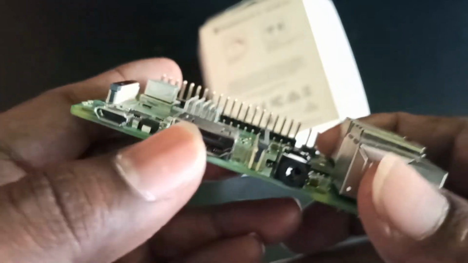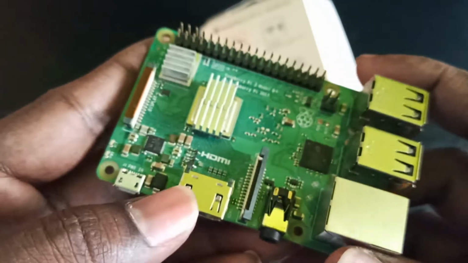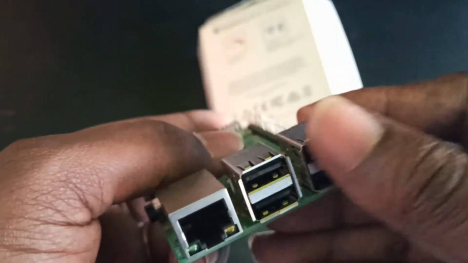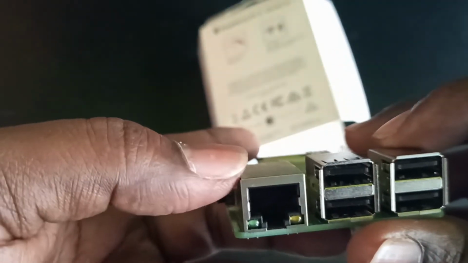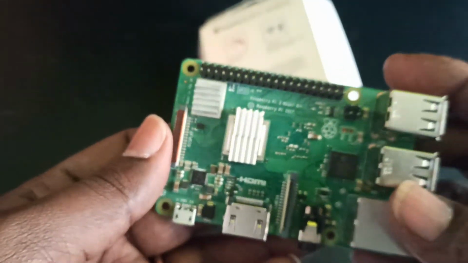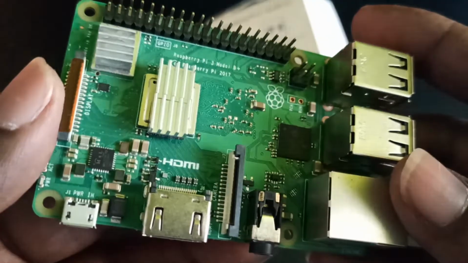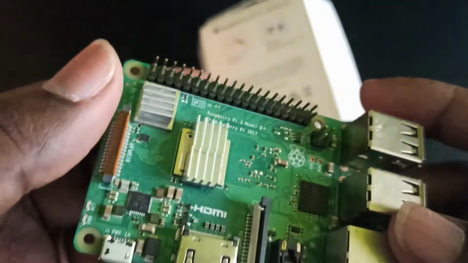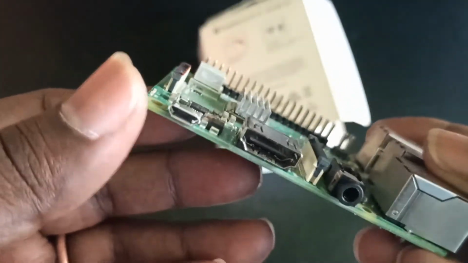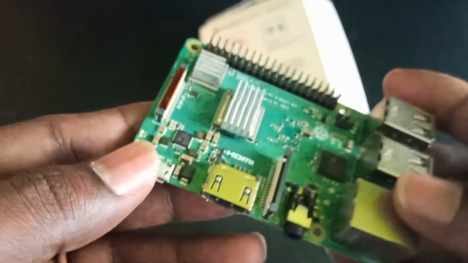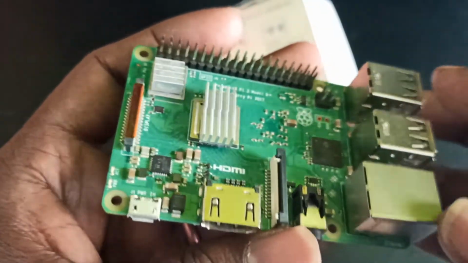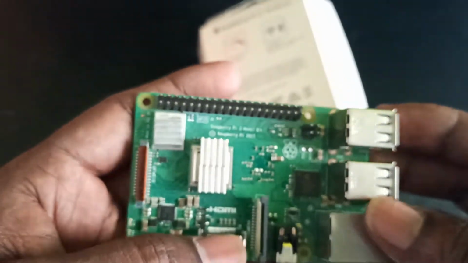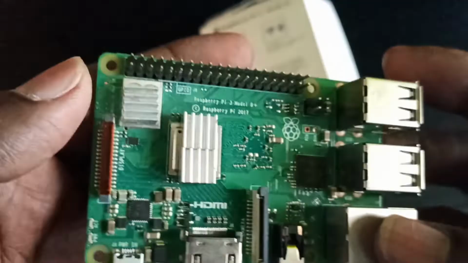You can see here this has an HDMI port, USB connections, and you can connect the network cable directly. It also has inbuilt Wi-Fi, so you can connect to Wi-Fi also. This is the USB cable for powering up. You can connect the camera and so on here, and this has audio out. So that's it. First, we need to take one memory card.